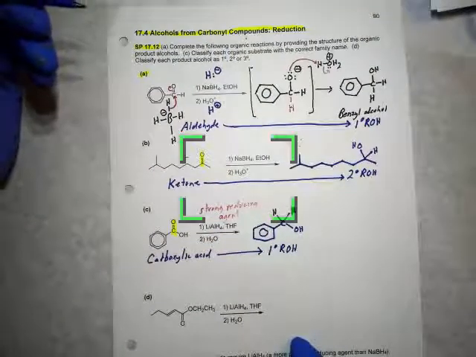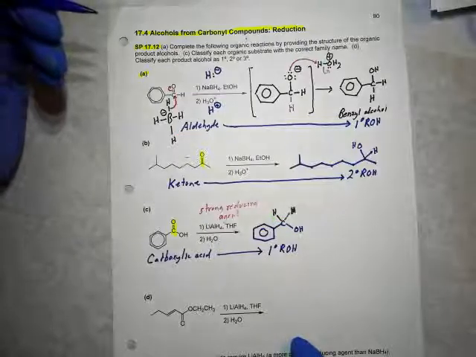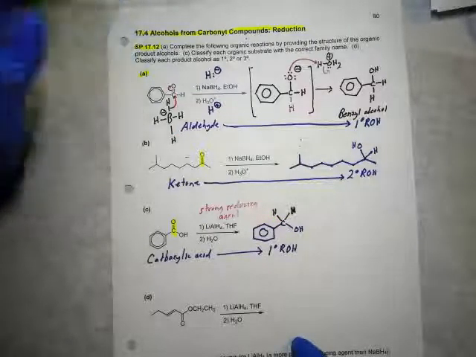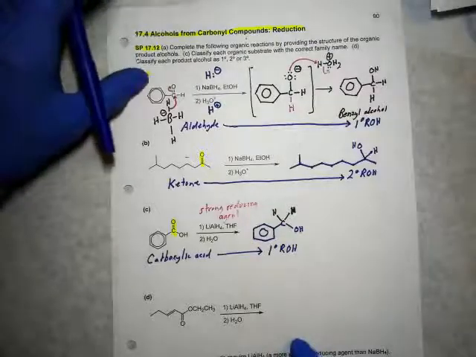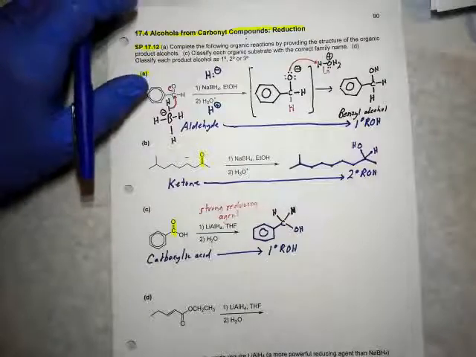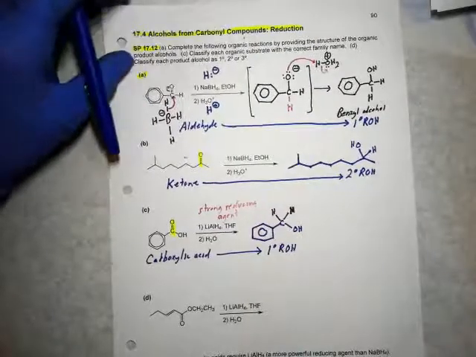Now, in none of these cases have I shown you the byproducts. Okay, you need not know or be aware or even offer illustrations of the byproducts, but they're there. We would only show them if we had a mechanism.